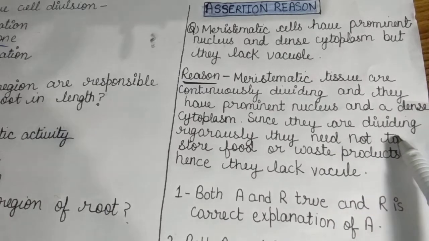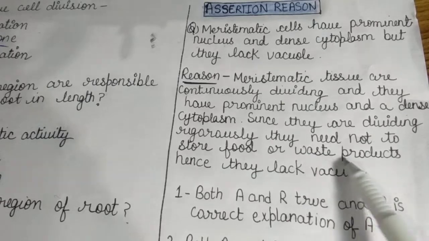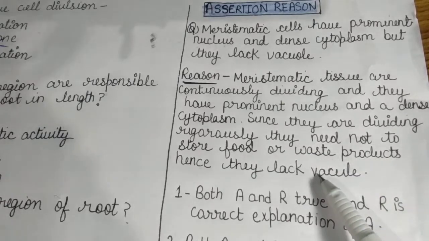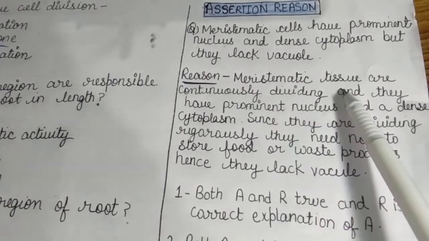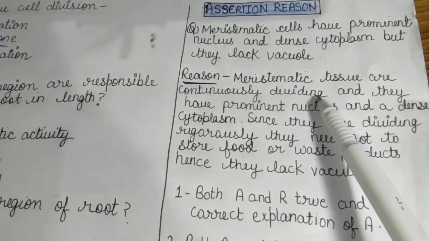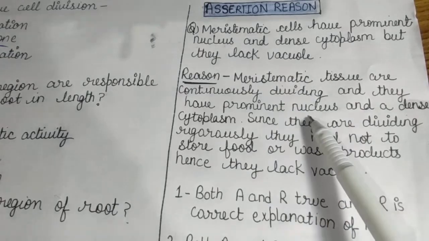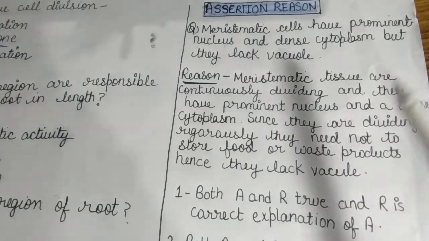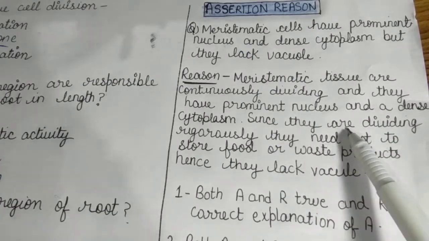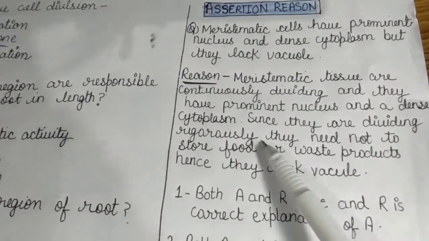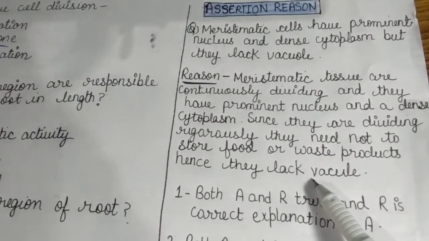Since they are dividing rigorously, they need not store food or waste products, hence they lack vacuole. Let me read it one more time. Meristematic tissues are continuously dividing. This is very true. And they have a prominent nucleus and dense cytoplasm. Yes, they also have dense cytoplasm. Since they are dividing rigorously, they need not store food or waste products. Hence, they lack vacuole.